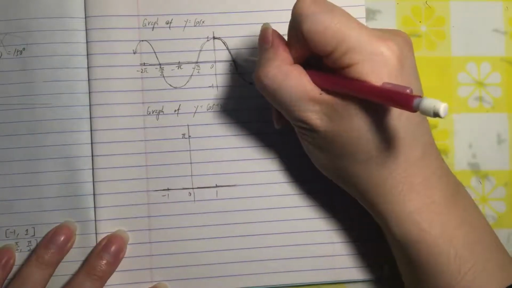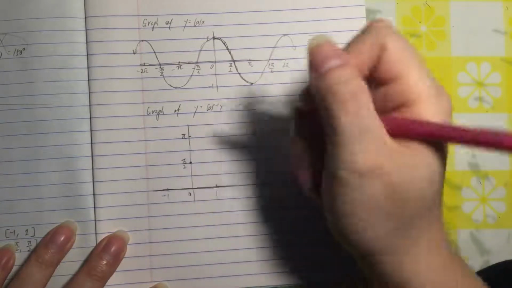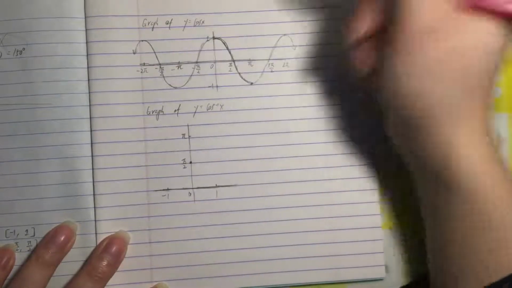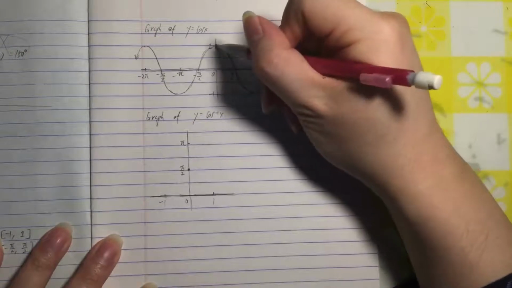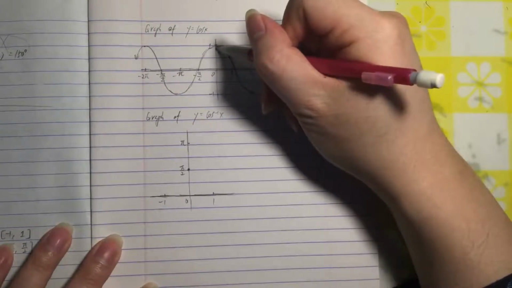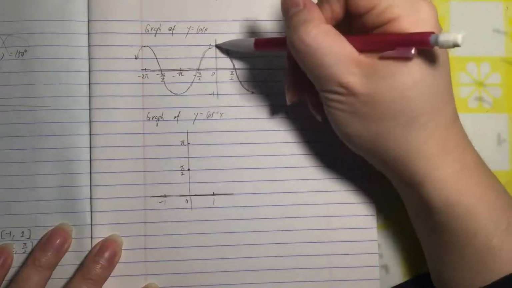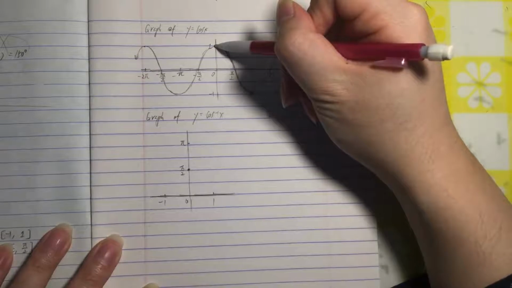The x-intercept here is pi over 2. So the y-intercept here will be pi over 2. When we find the inverse function, the x coordinate becomes the y coordinate. This point is 0, 1. For the inverse function, it becomes 1, 0. We interchange the x and y coordinates.